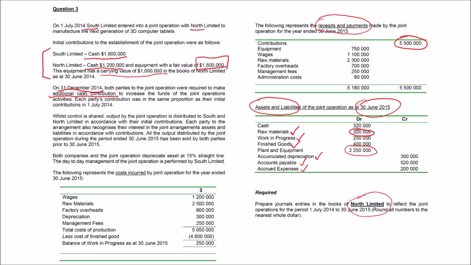And that amount, you already recognized on the initial contribution journal. But right now, we got 2.25 million. That means only the difference is the additional equipment purchased by the joint operation throughout the year. And only the additional equipment can be recognized on the journal entry.